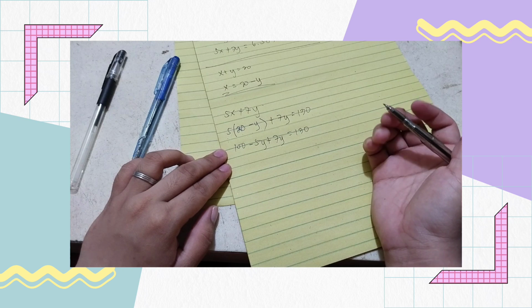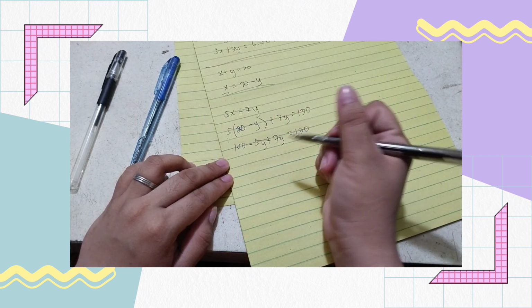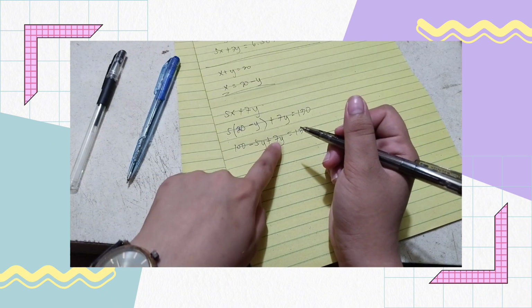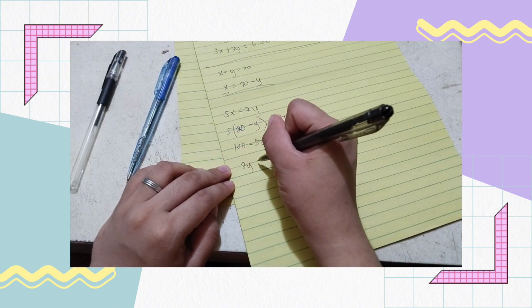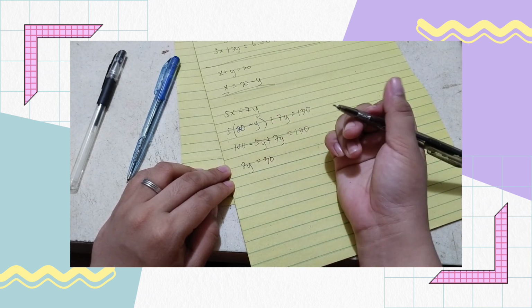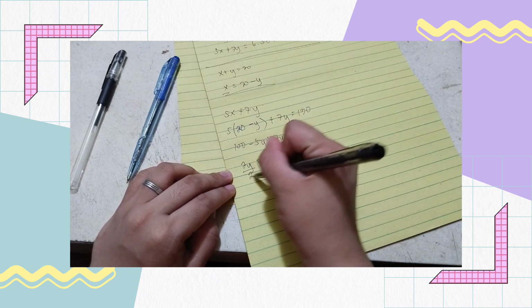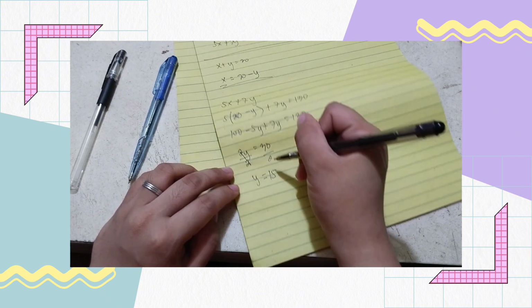Next we get 2Y equals 30. Divide both sides by 2, and our Y is 15.